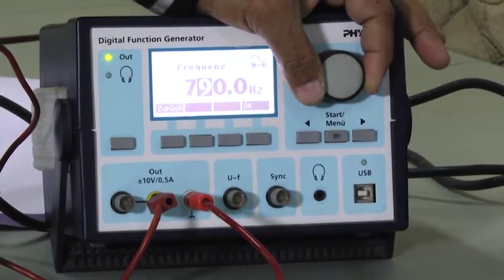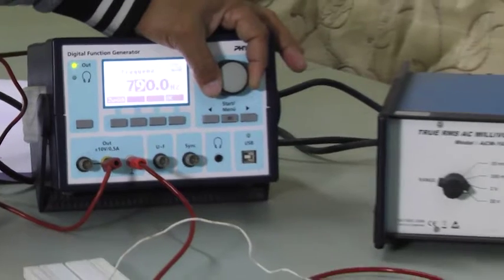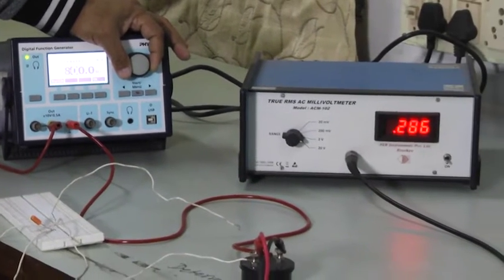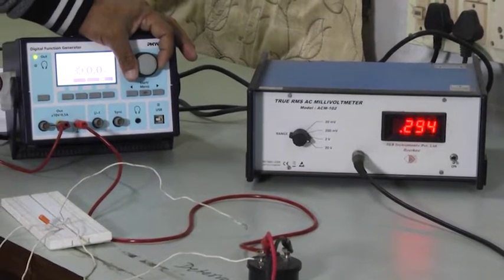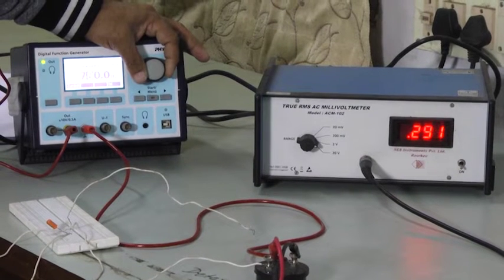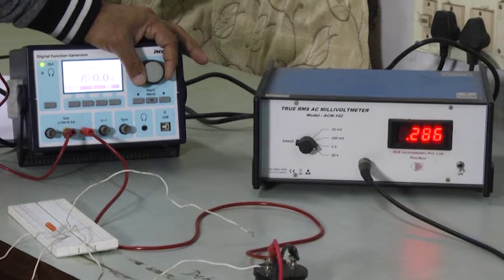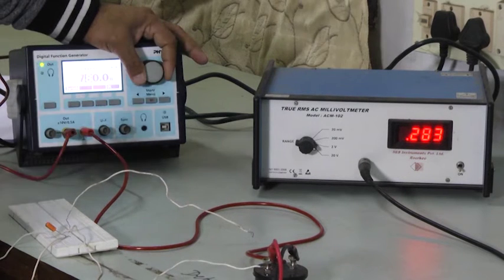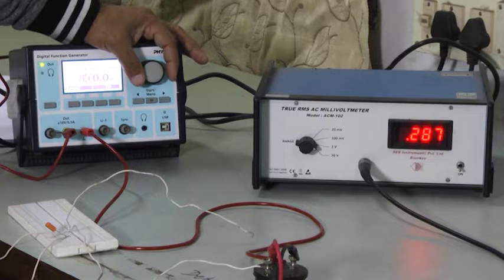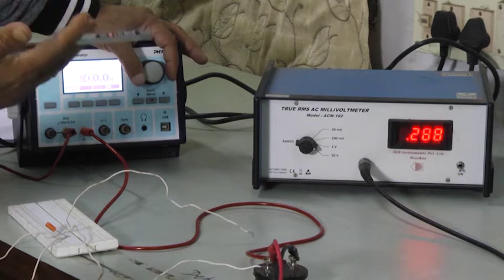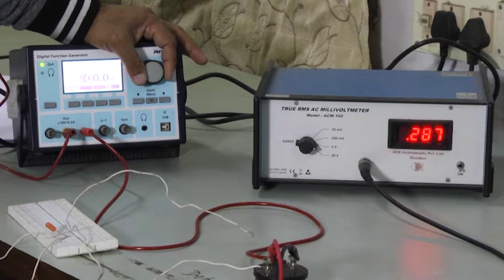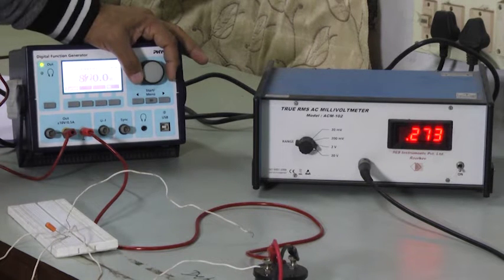At 790 it is 290, at 780 it is 287, so it is decreasing. If I increase to 800, it is 287 or 290 around. Now at 810 it has started to decrease, and at 820 it is now decreasing.